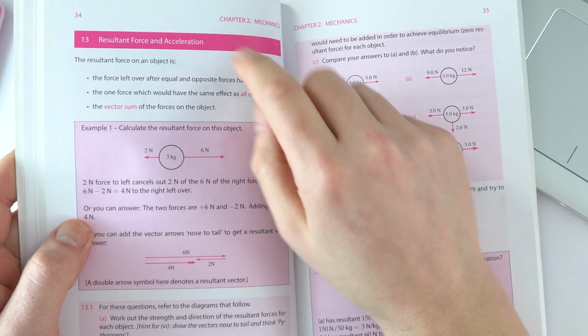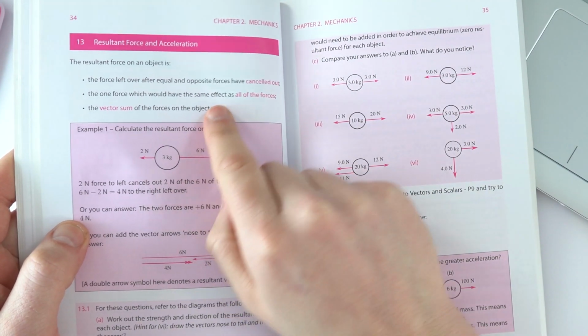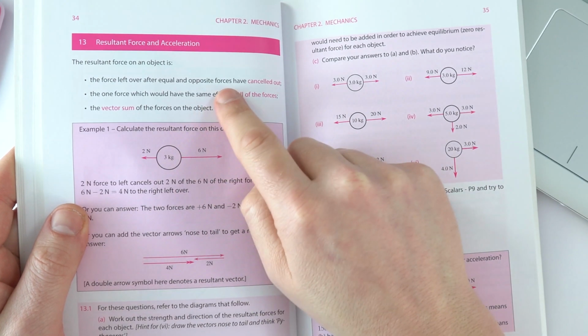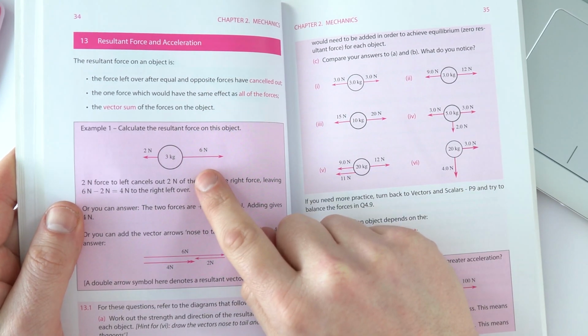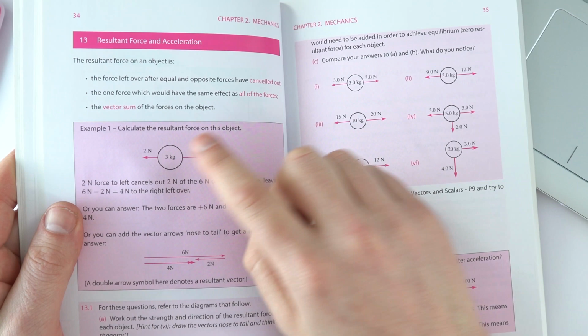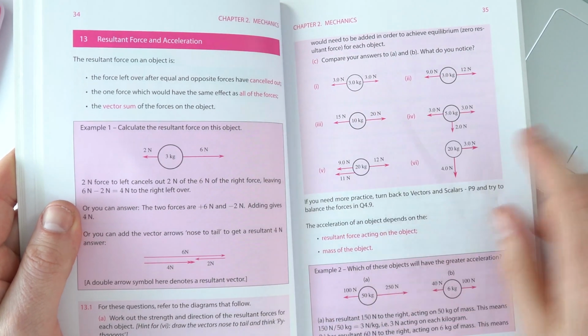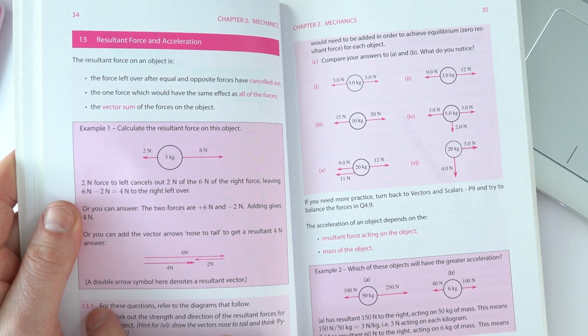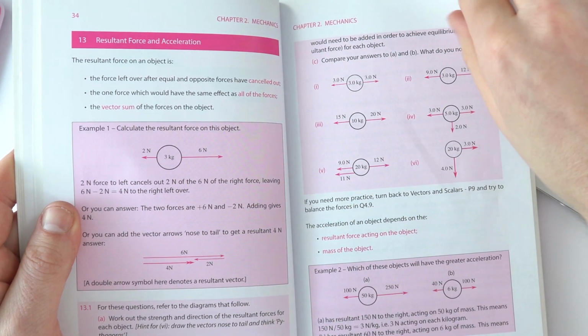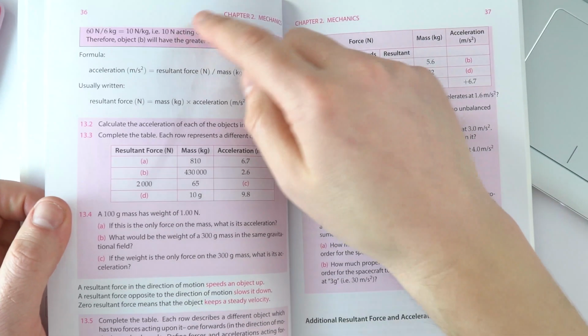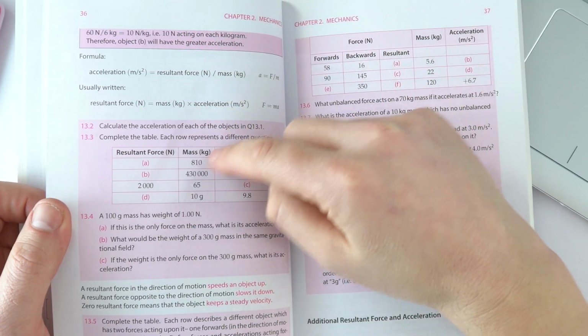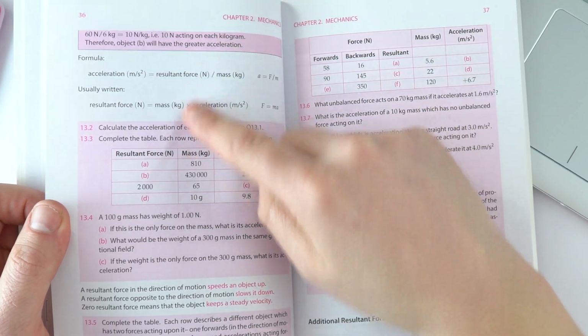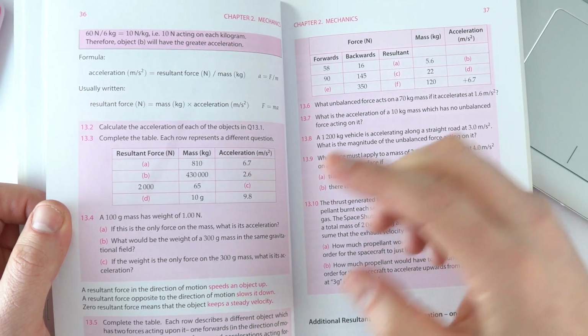It starts with a bit of the physics behind it. So this is stuff that you can read. It's got a worked example as well, showing you maybe a simple diagram and actually how to calculate the answer. So we're going to be starting from question 13.1. We're going to have a look at these questions over here. There's another example here, and then we look at actually how we calculate the acceleration. So this is the work we're going to be doing.